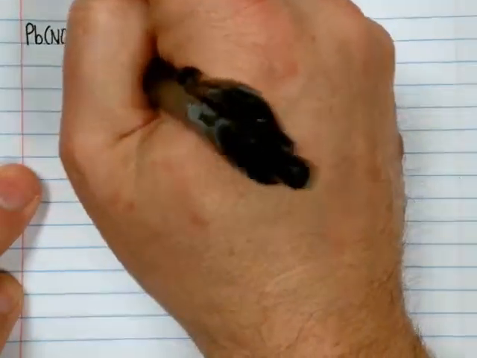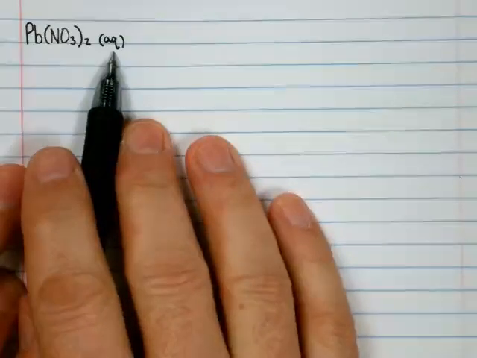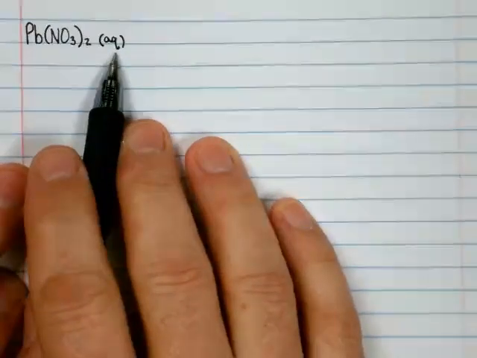And since it's aqueous, that just means that it's a solid that you dissolved in water. That's what aqueous means. So you can't say that it's liquid. You can't say it's solid. It's aqueous. It's a solution. So that's how we write that it's a solution.